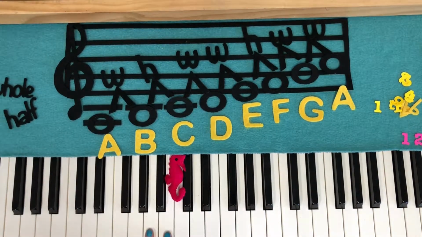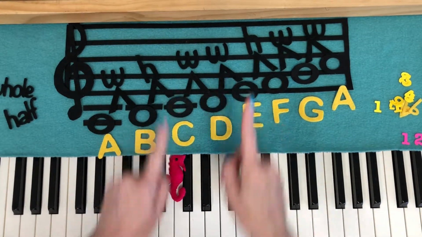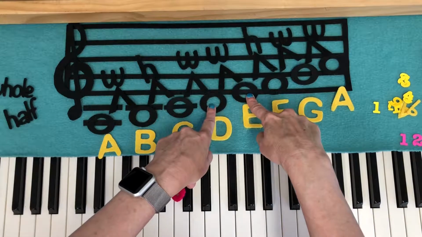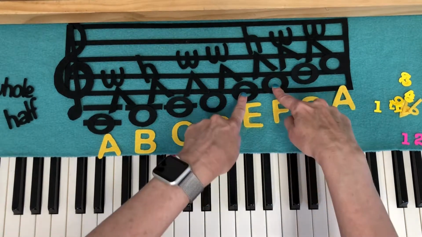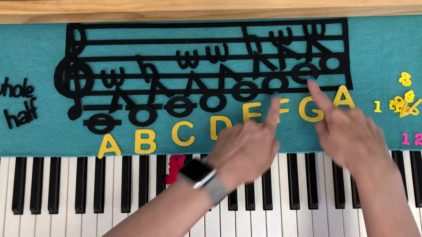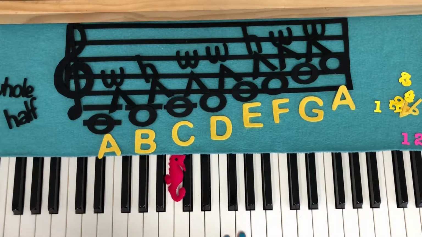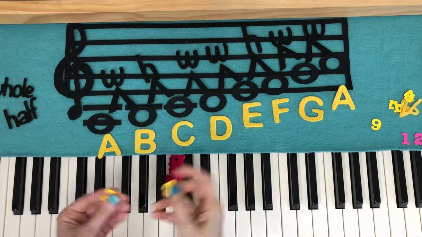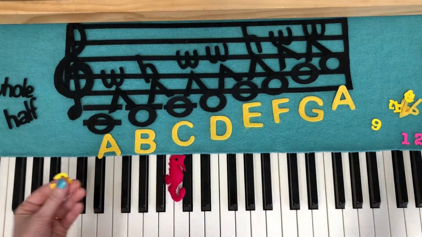A and B, there's a whole. B and C, there's our half. C and D, whole. D and E, whole. E and F, half. F and G, whole. G and A, whole. Let's go ahead and put our numbers just so we can see where our half steps fall.